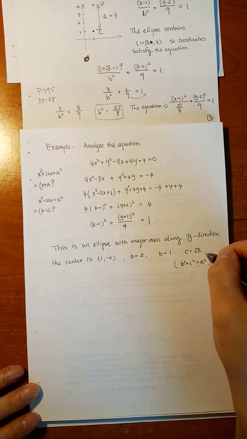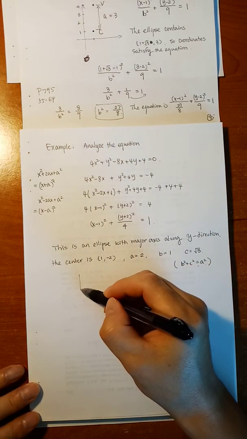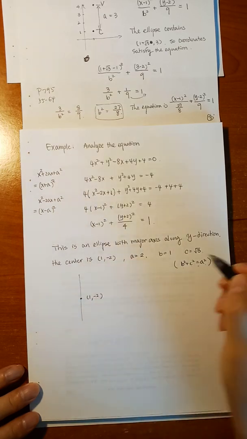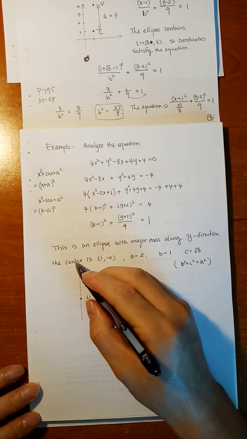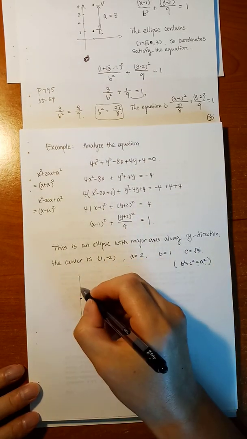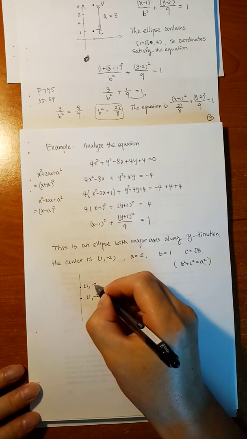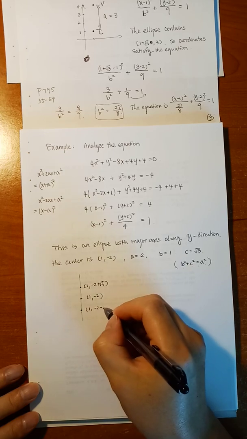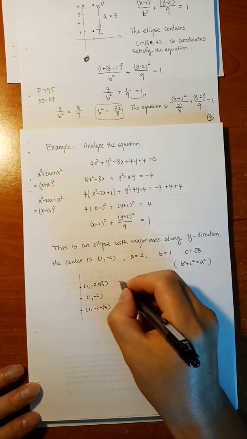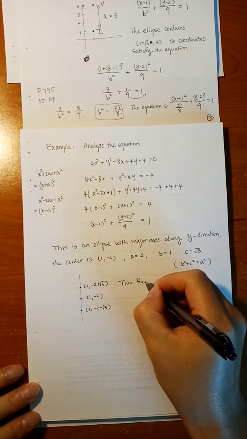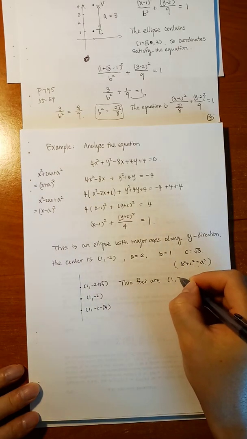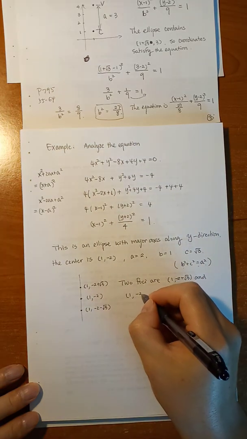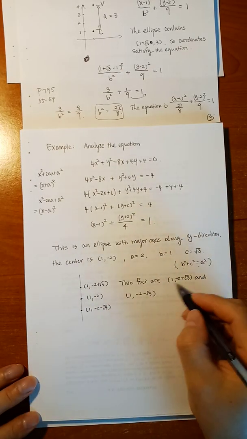So c is the square root of 3. And when you have c equal to square root of 3, let's check. It's vertical. So you have 1, negative 2. C is the distance between the center and the focus. So you move up, it's 1, negative 2 plus square root of 3. And you move down, 1, negative 2 minus square root of 3. So you can see the two foci: 1, negative 2 plus square root of 3 and 1, negative 2 minus square root of 3. So that's the way we get those foci.